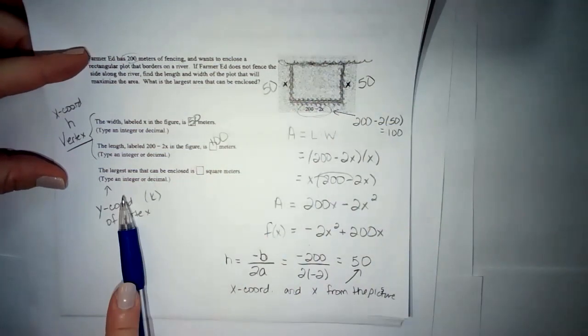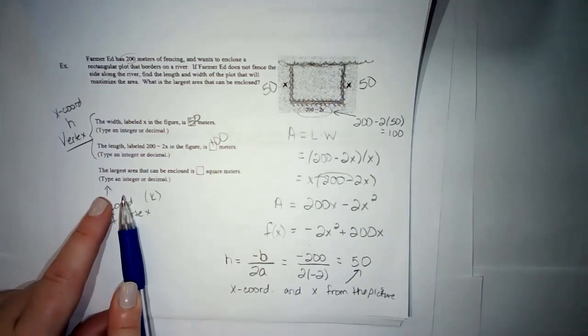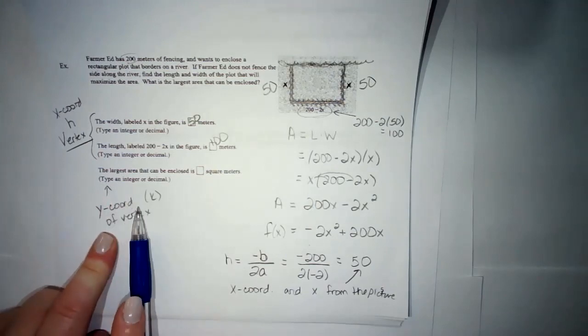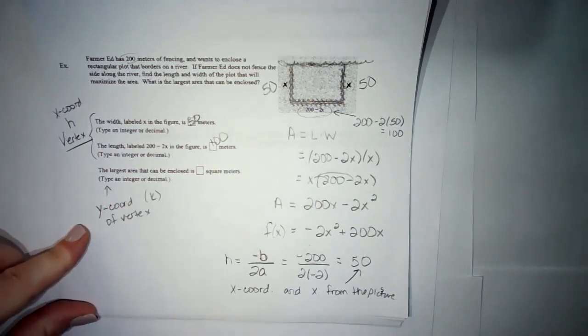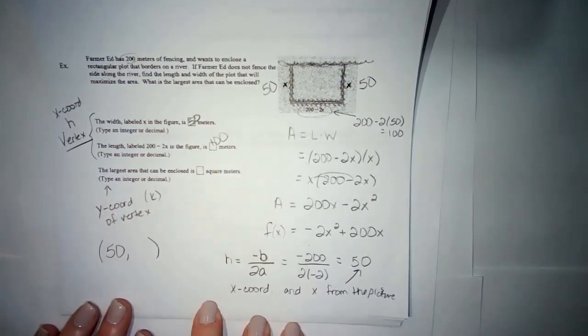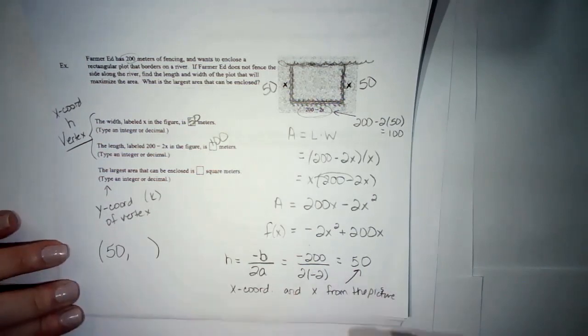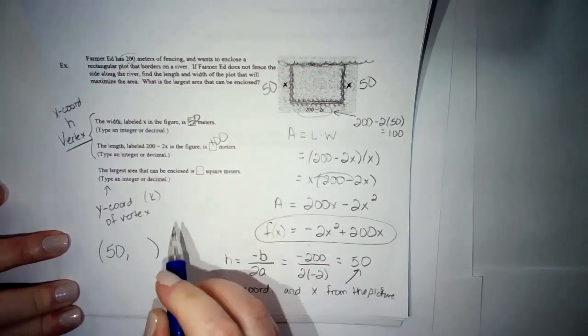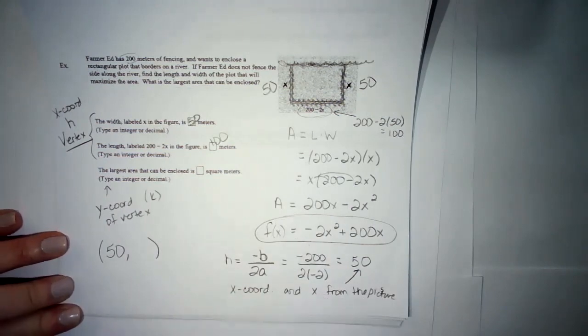Now, the next thing we want is the largest area that can be enclosed. This is k from our vertex. So we already know 50 is our h, okay? So we can now take that and plug it into this equation to find k.